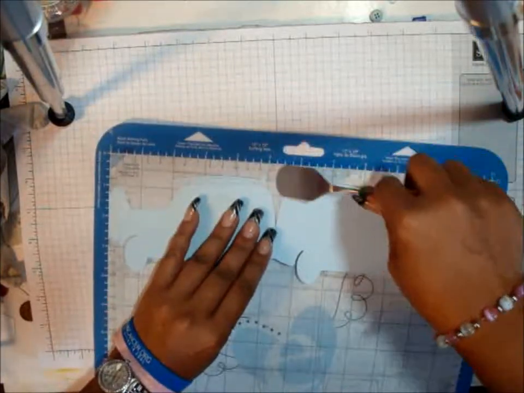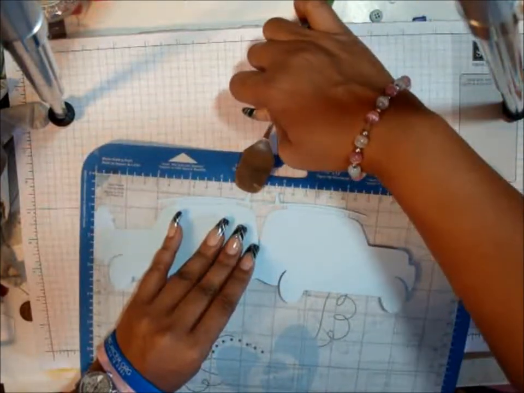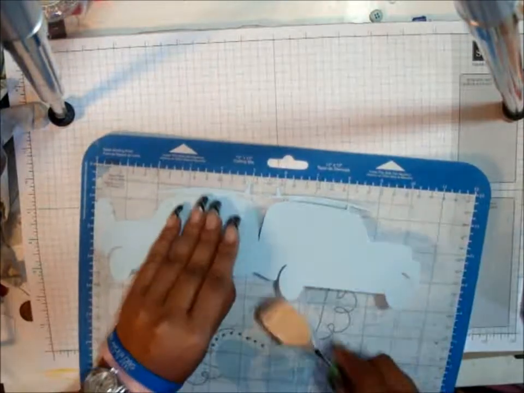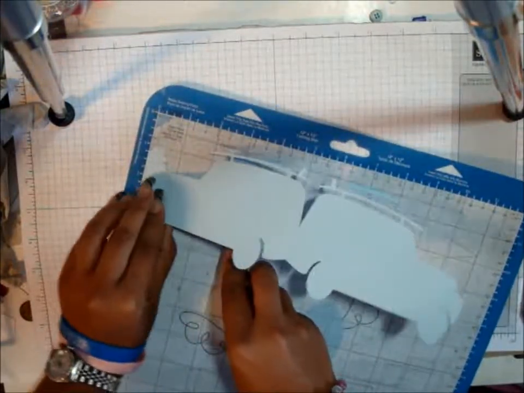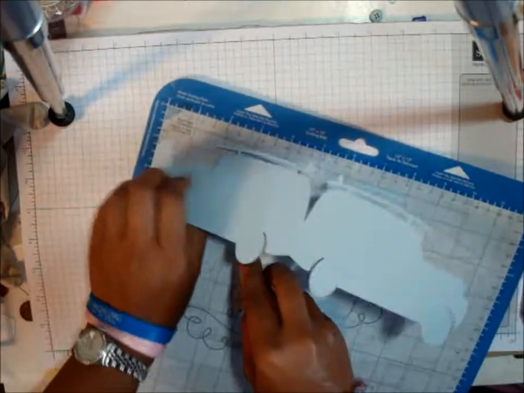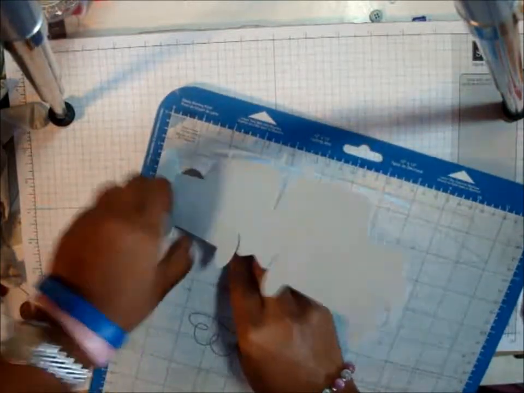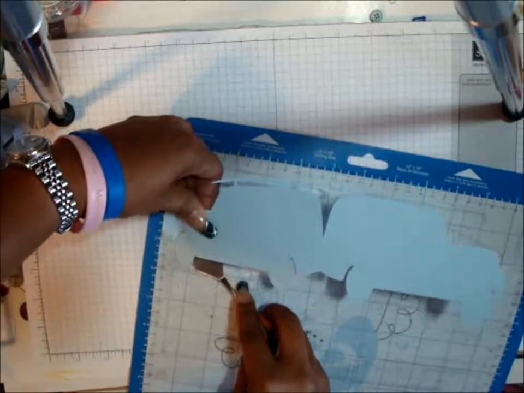You want to be gentle, or else your pieces are going to rip. Be gentle, be patient, and be confident that it's going to turn out nice.